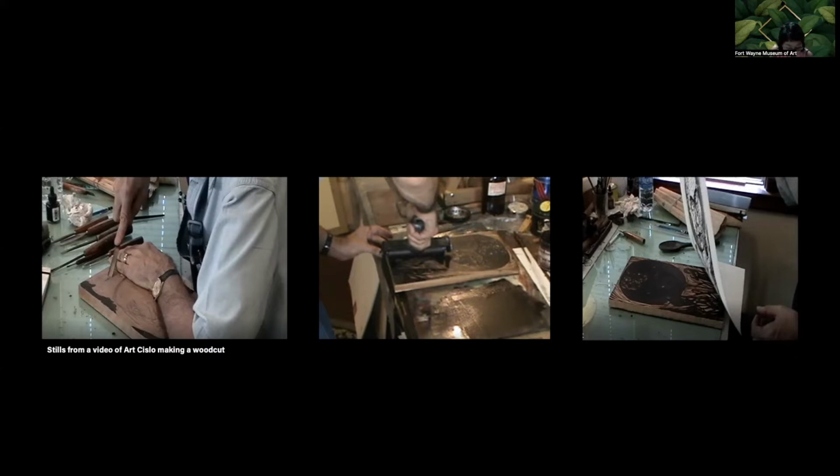Prior to the 19th century, the artist used a dabber. In the center image, Sislo rolls ink across the surface of the block with a brayer. The ink is too stiff to bleed into the recessed areas, which will be the white of the paper.